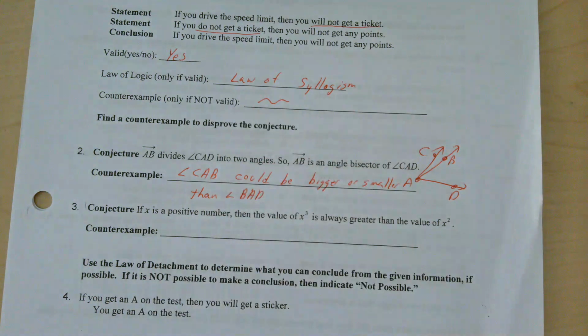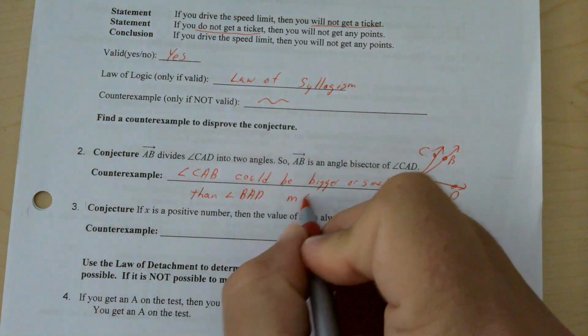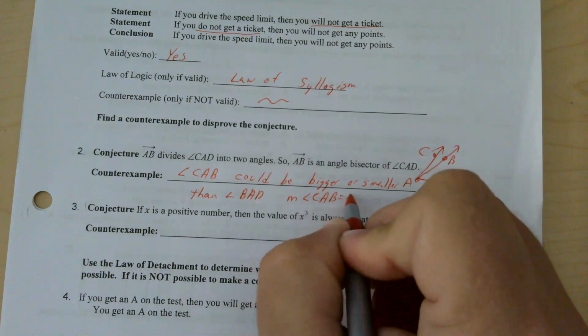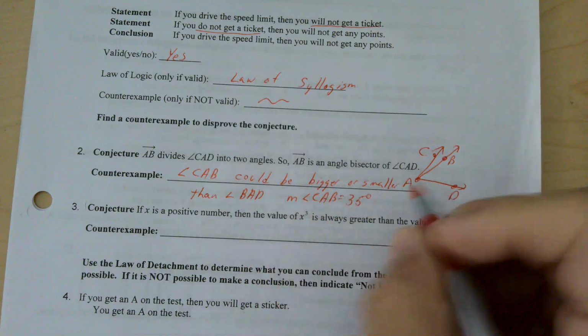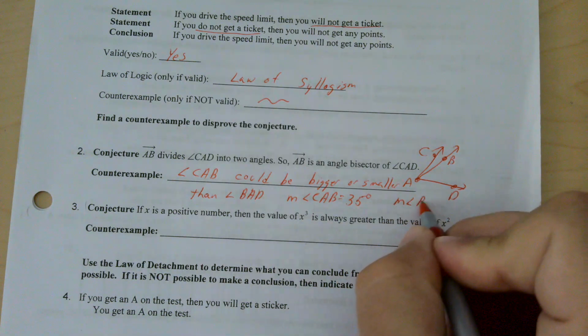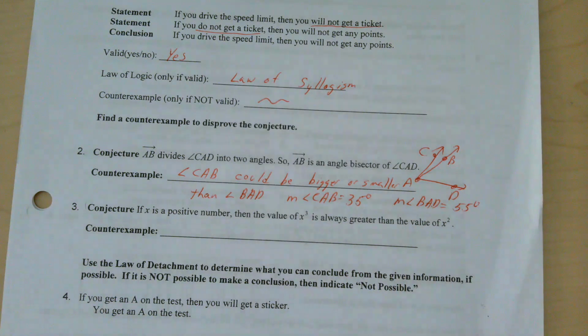They're just not going to be congruent. Okay, so the measurement, we can just make up a problem. We could have one that's 35 degrees. The other one could measure 55 degrees. Okay, there is a counter example.